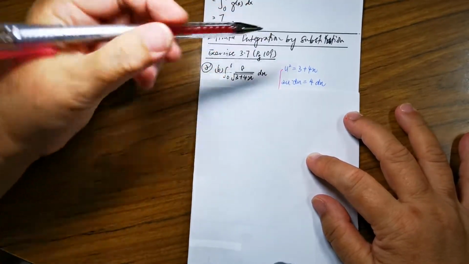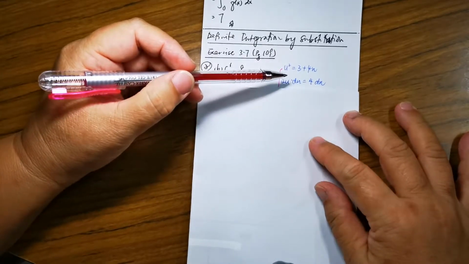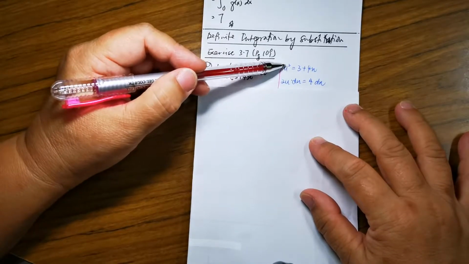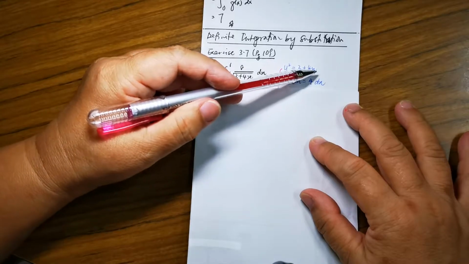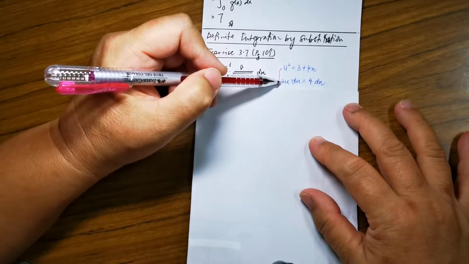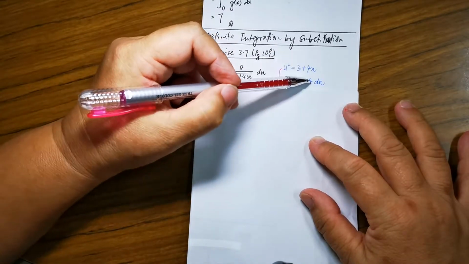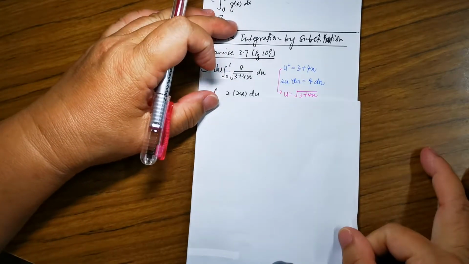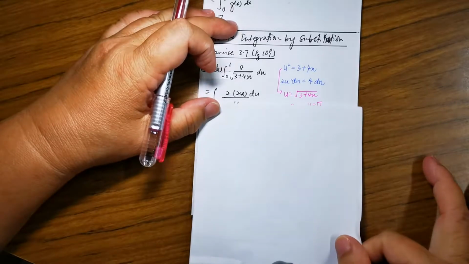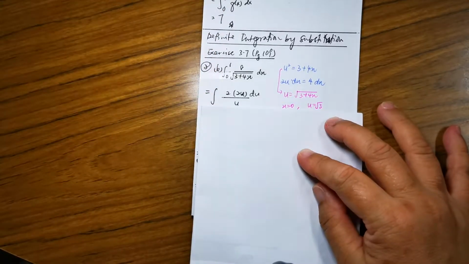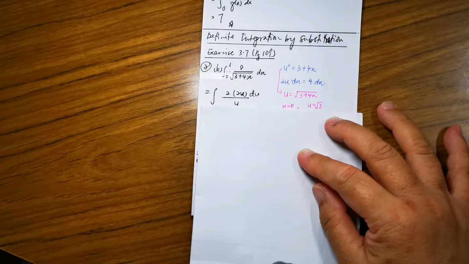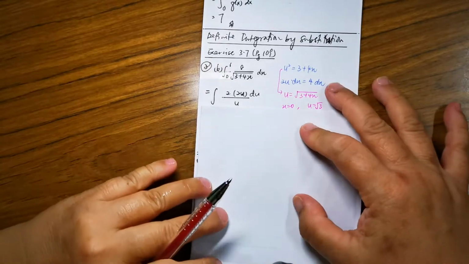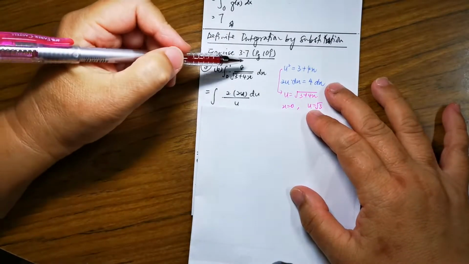So the first step for substitution is to differentiate left and right, with respect to u and with respect to x. Differentiating this one gives 2u du. Differentiating this part gives 4 dx. Next step, we substitute in.